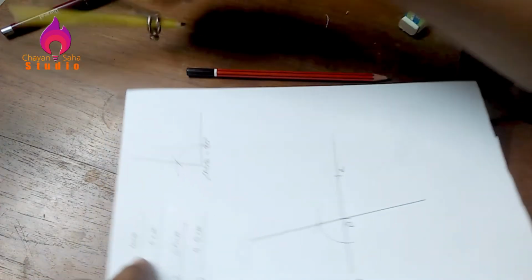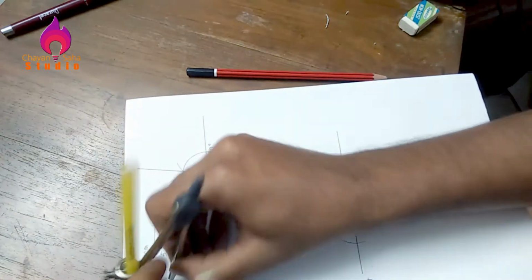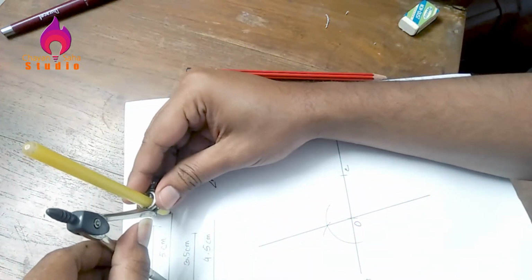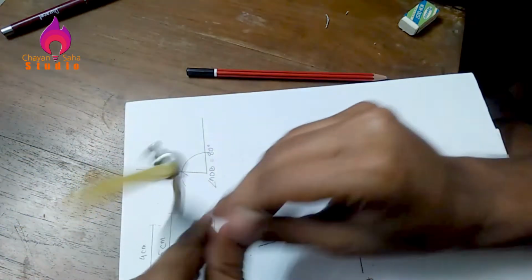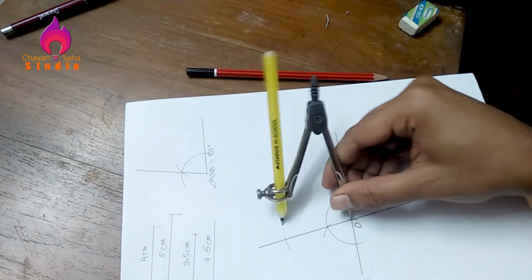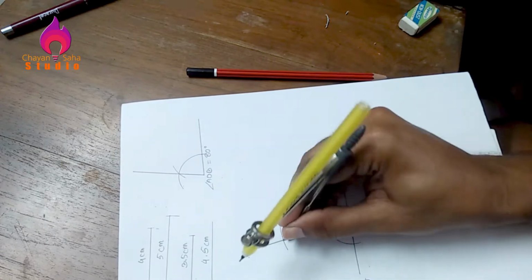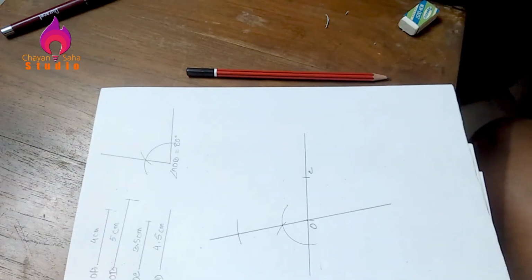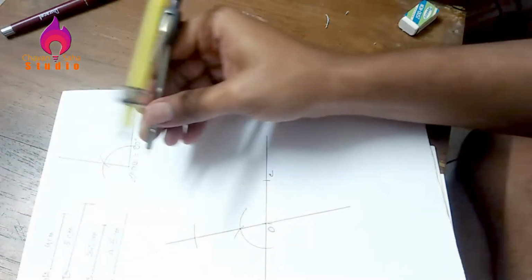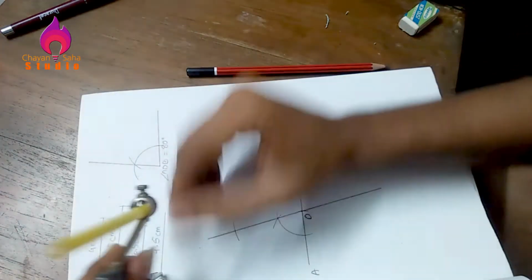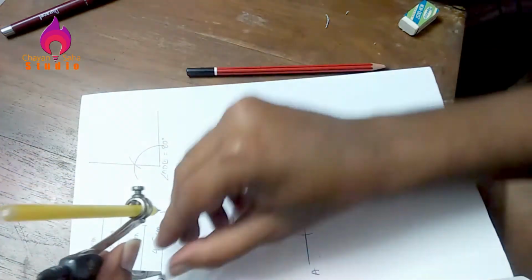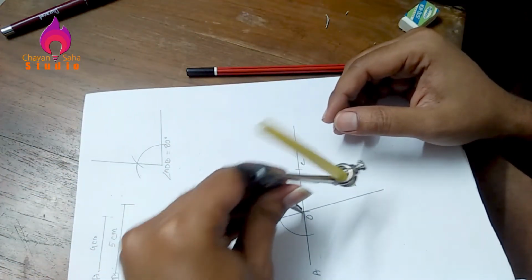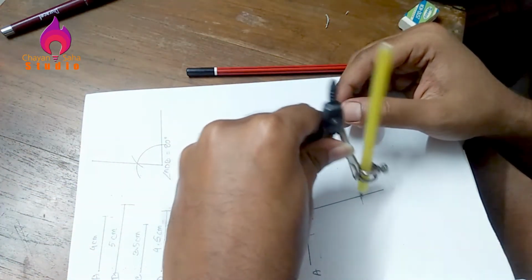So now it's pretty easy. Take the length of OB, and from O cut an arc over here, which is B. Now take the length of OD, and from O cut an arc over here as well.